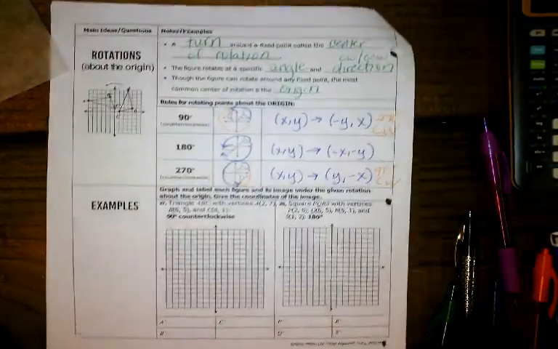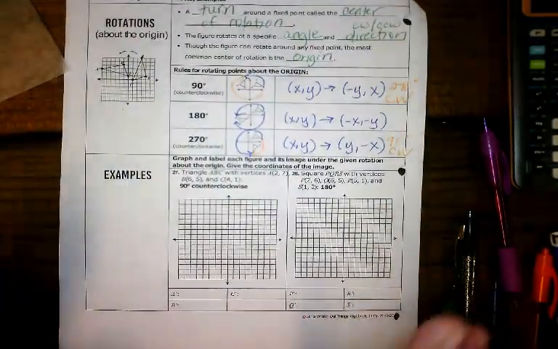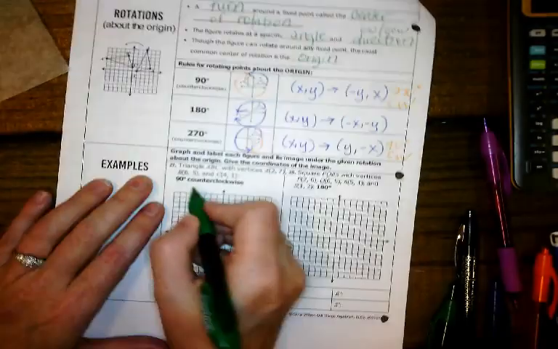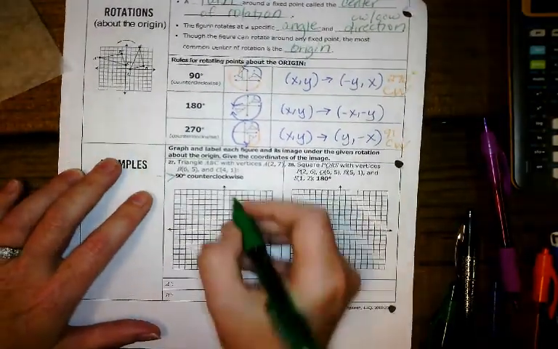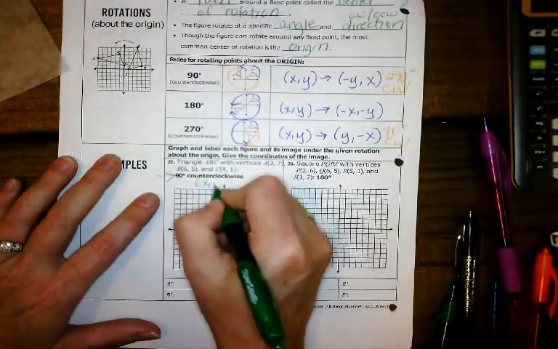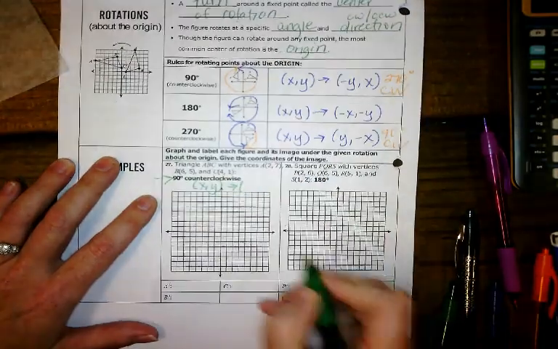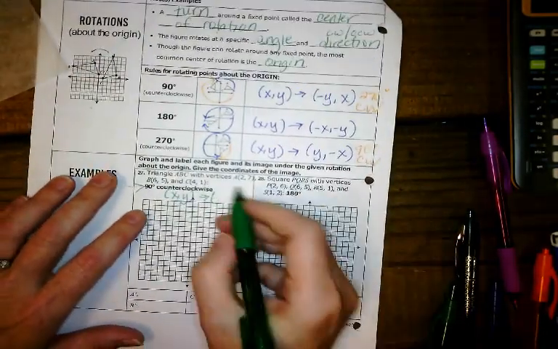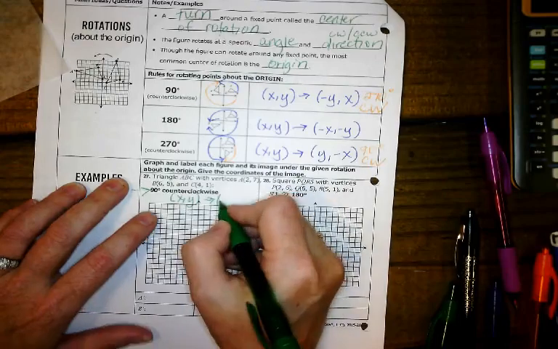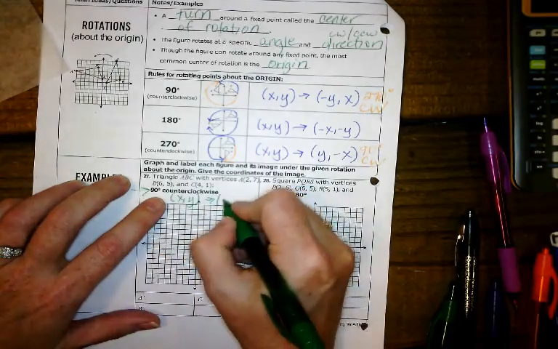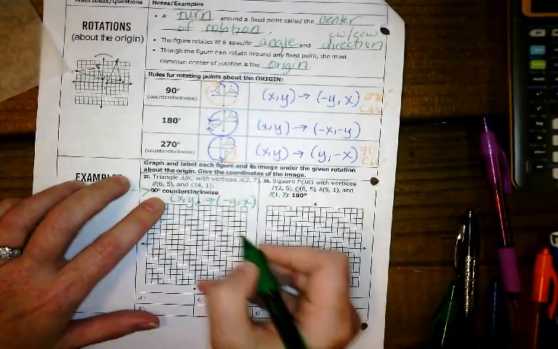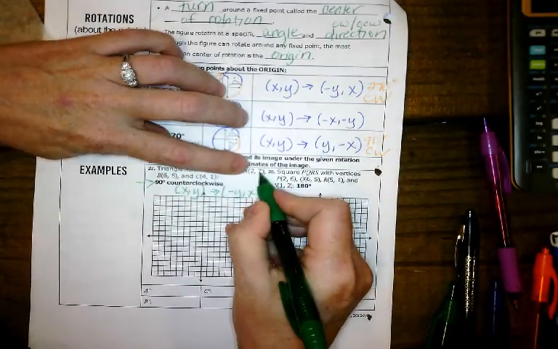x, y becomes negative y, x. Okay, so this x, y for A, what's going to go in the first spot? The opposite of what y was. So it becomes negative 7. What goes in the second slot? Whatever x used to be. So it becomes a 2.